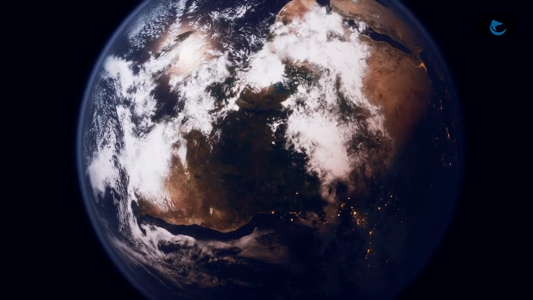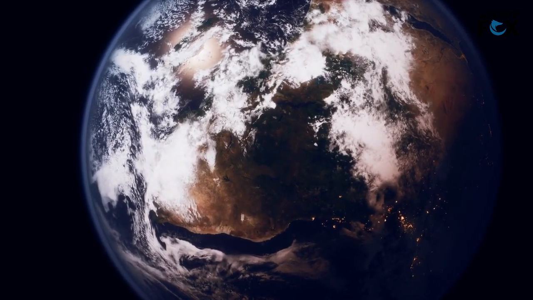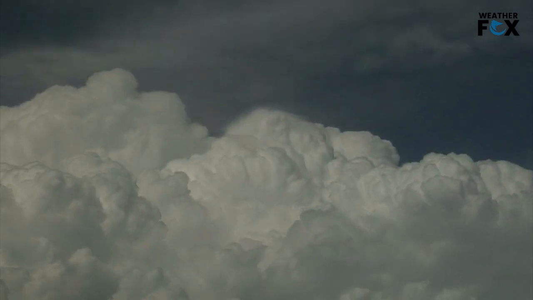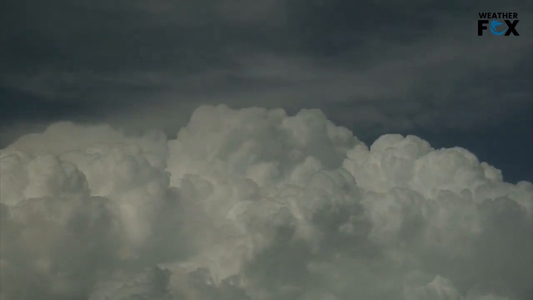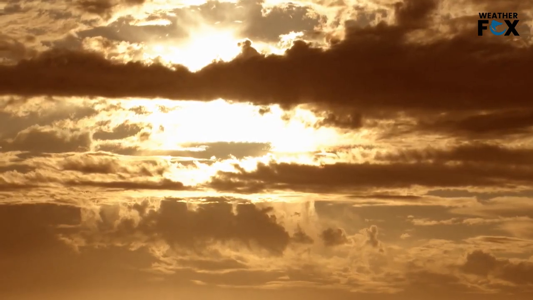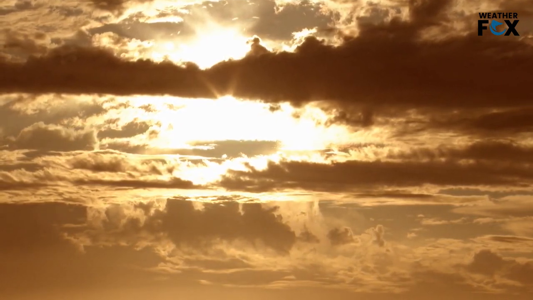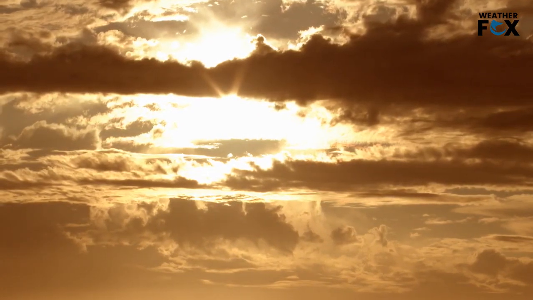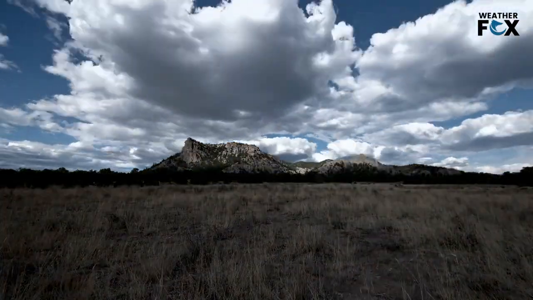The magnetic field also affects cloud formation in subtle but significant ways. Charged particles in the atmosphere can influence cloud condensation processes. When the sun's activity increases, more charged particles enter Earth's atmosphere, potentially affecting cloud cover. Changes in cloud cover can impact the amount of sunlight reaching the surface, altering temperatures.